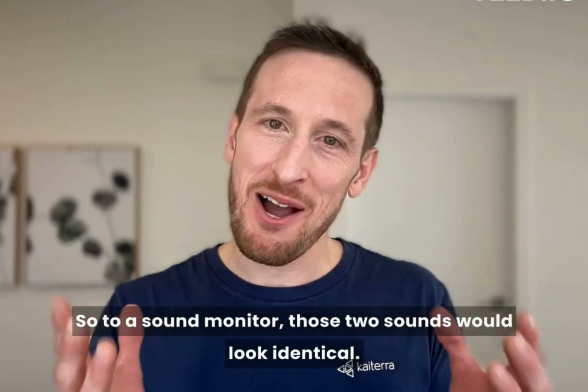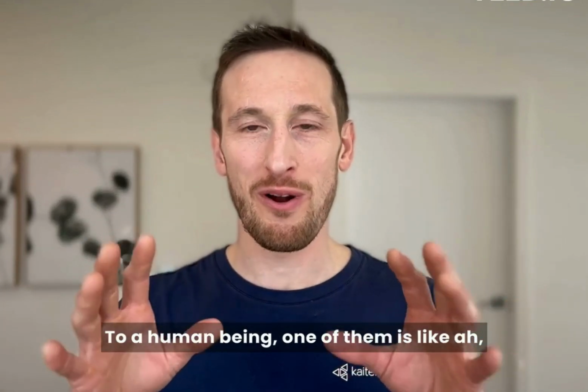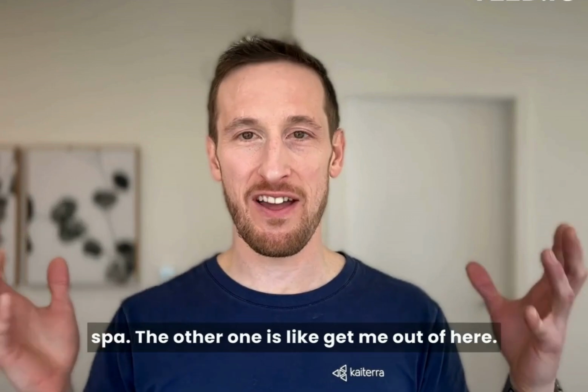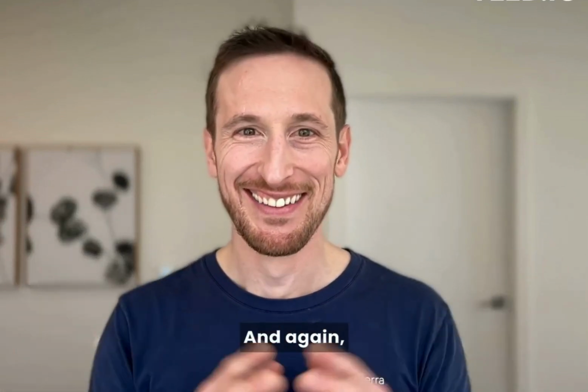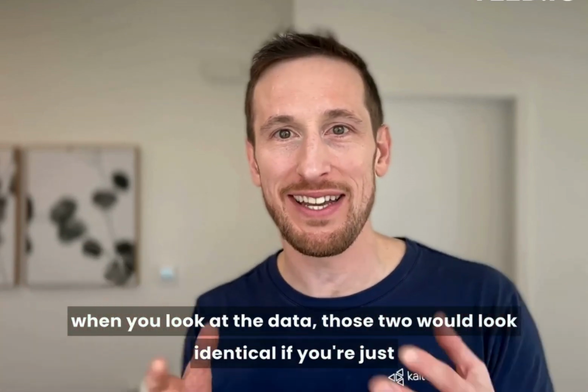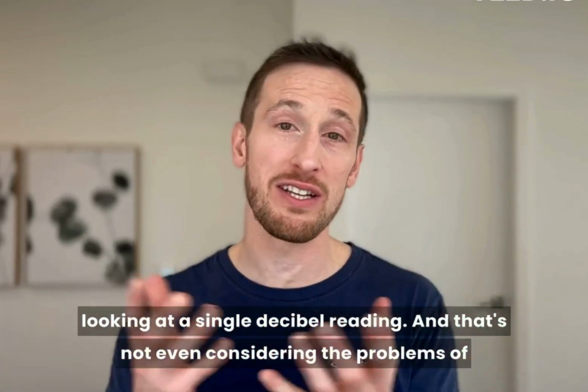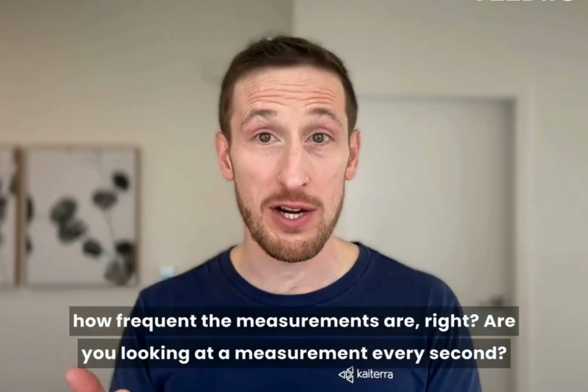So to a sound monitor, those two sounds would look identical. To a human being, one of them is like, spa. The other one is like, get me out of here. And again, when you look at the data, those two would look identical if you're just looking at a single decibel reading. And that's not even considering the problems of how frequent the measurements are, right?